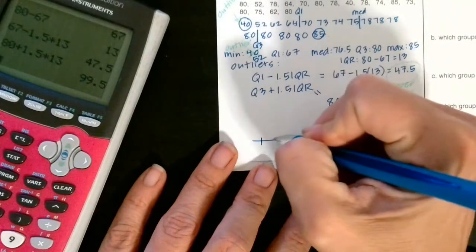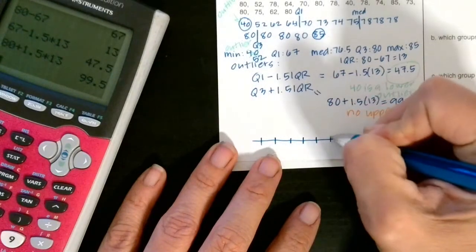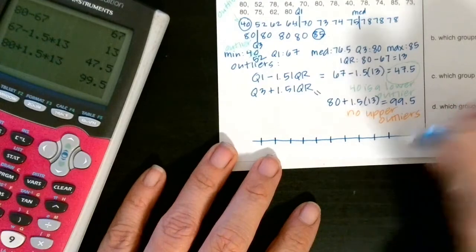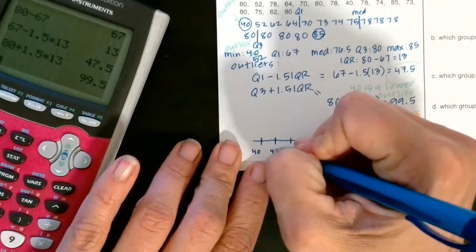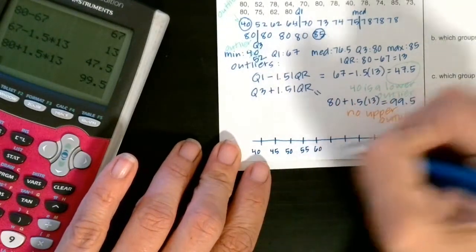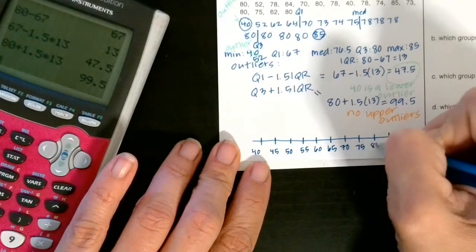So 40, 45, 50, 55, 60, 65, 70, 75, 80, 85.